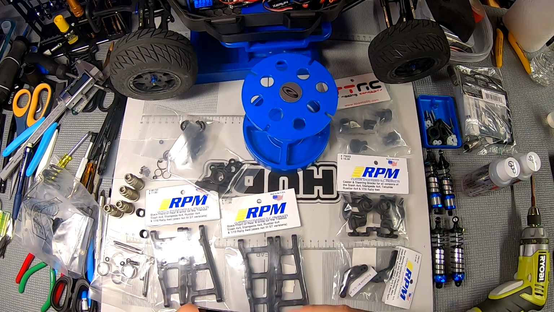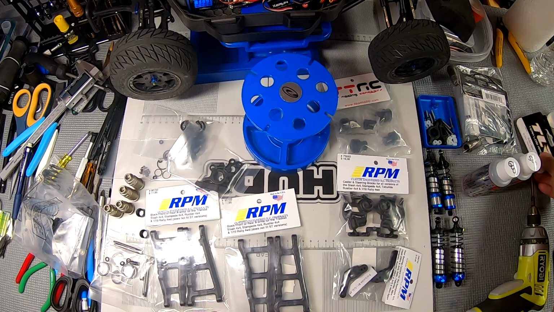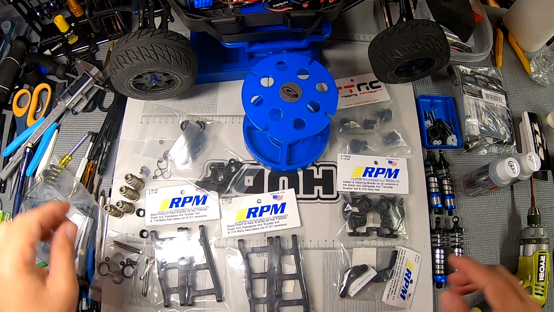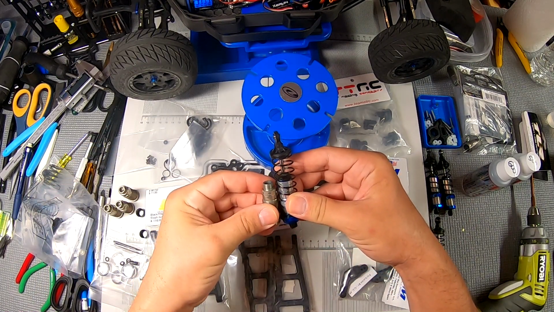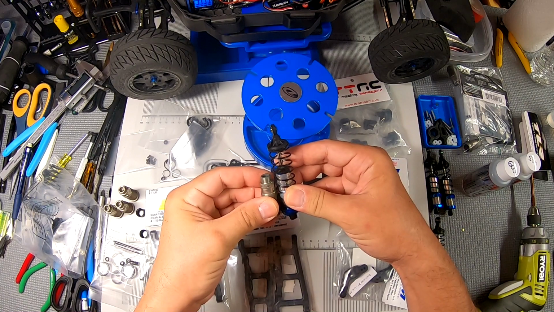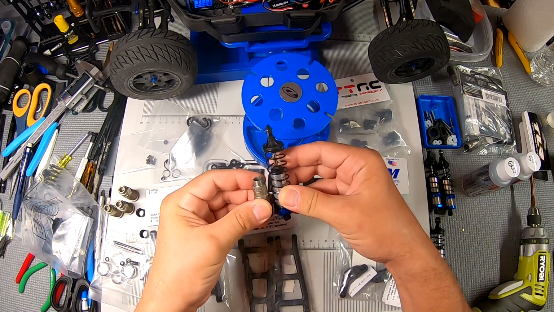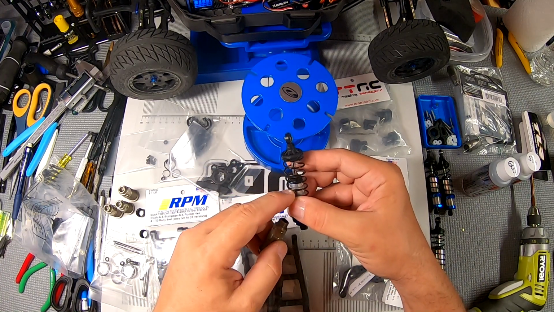So I would go with the TLRs, and I am. Also, the fact that they are a little shorter in general is going to be a factor as well. If you look at the shock body height, they are at least 4 millimeters shorter, more like 5 when you consider the difference in this area of the shock absorber.